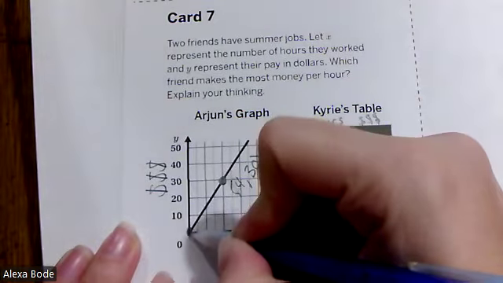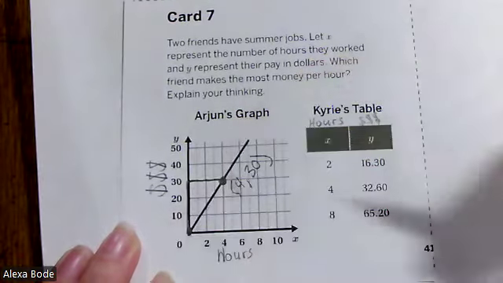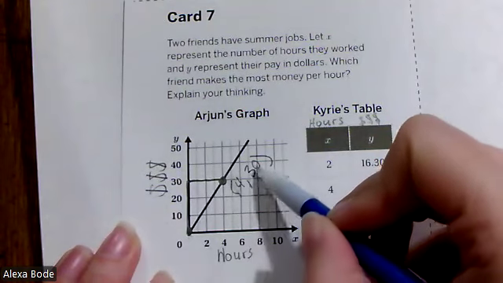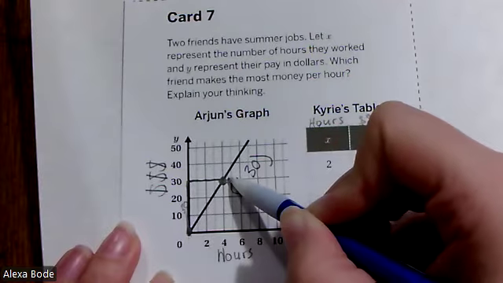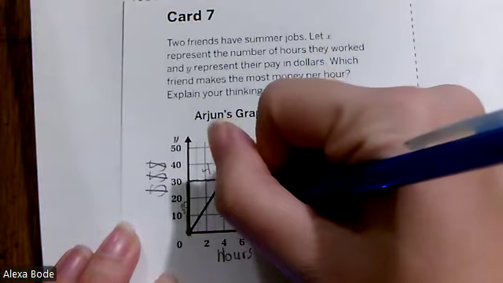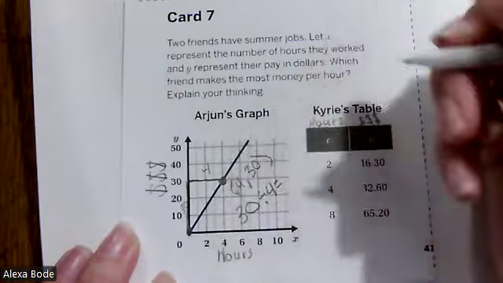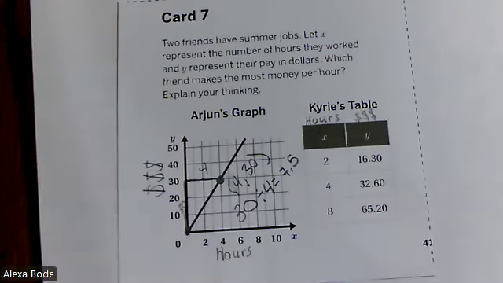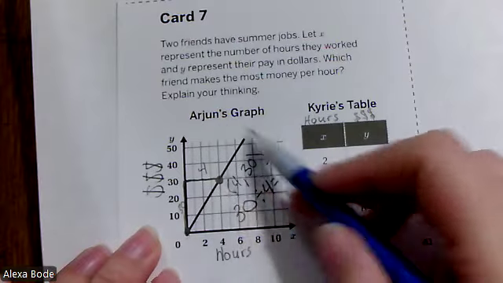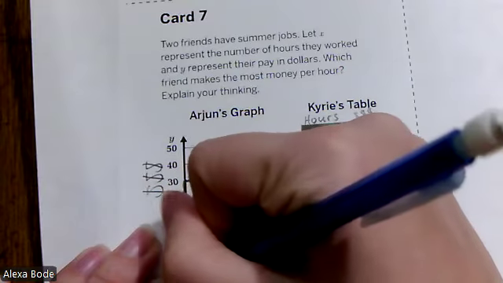And because this is a proportional relationship, for finding our slope, we can just do the point. So 30 divided by 4, that is our rise from 0 to 30 is 30. Going over from 0 to 4 is 4. So 30 divided by 4 equals 7.5. So this means that he is making $7.50 per hour.